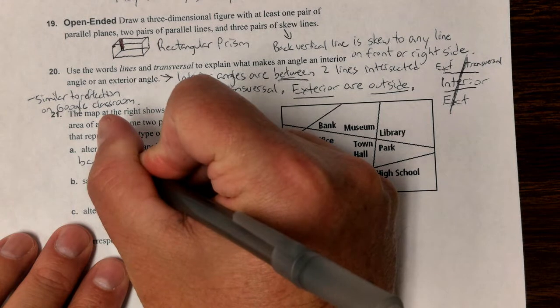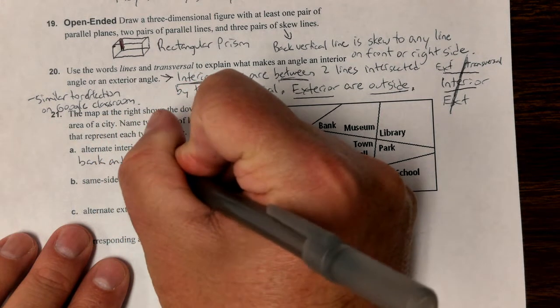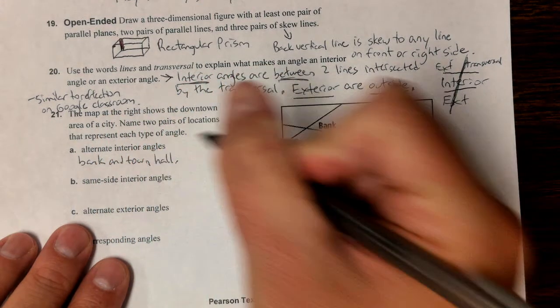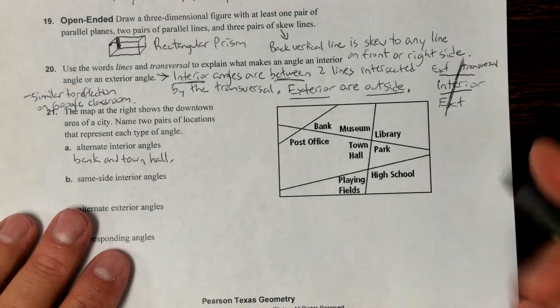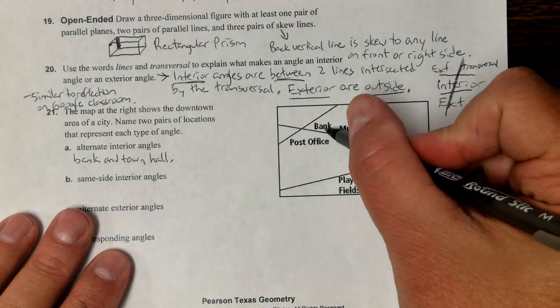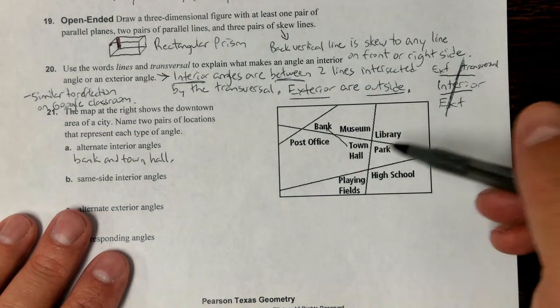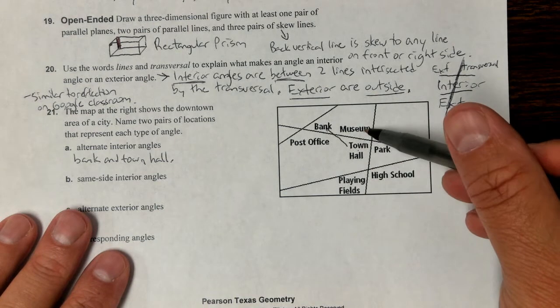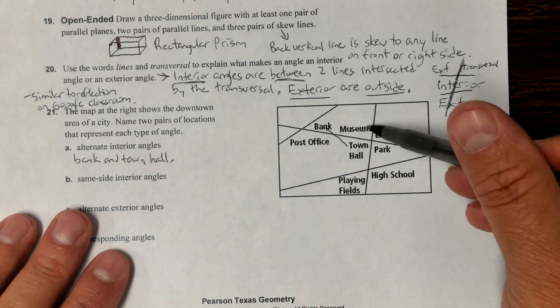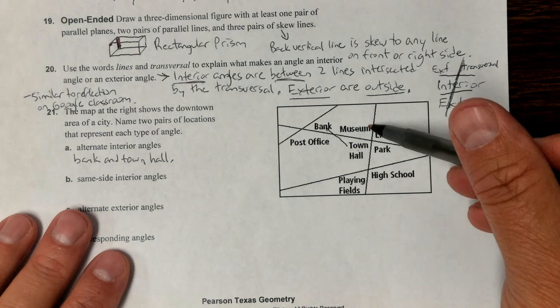So that's one pair. They have to be across from each other and not a linear pair. Town Hall and Museum would be a linear pair, and that's not what we mean by alternate interior.